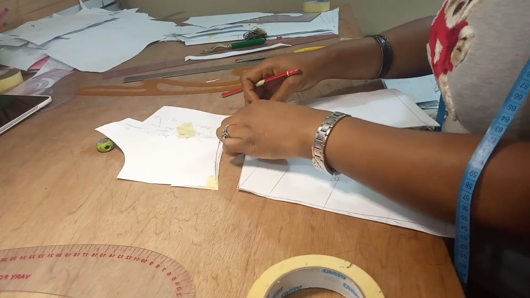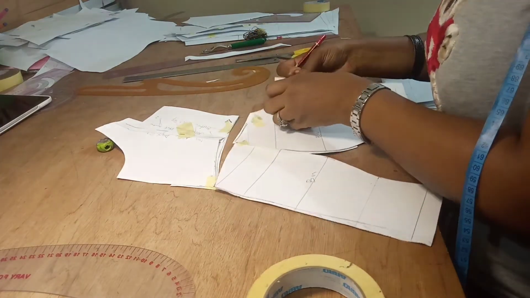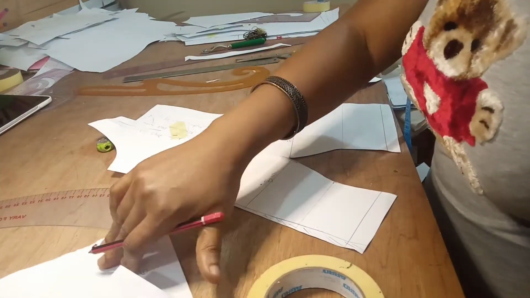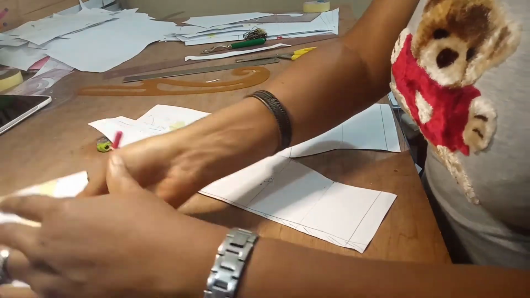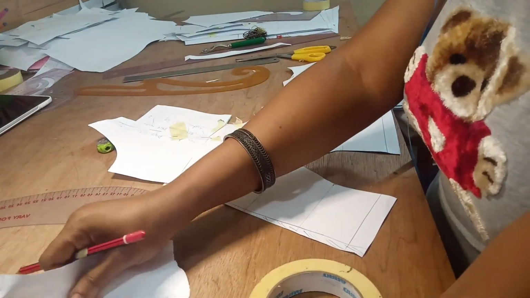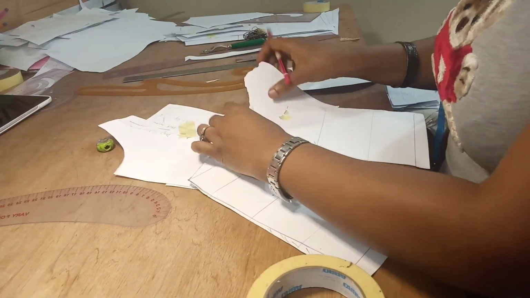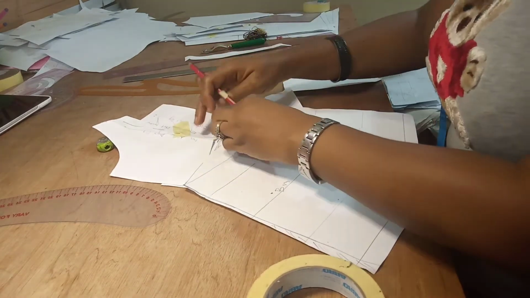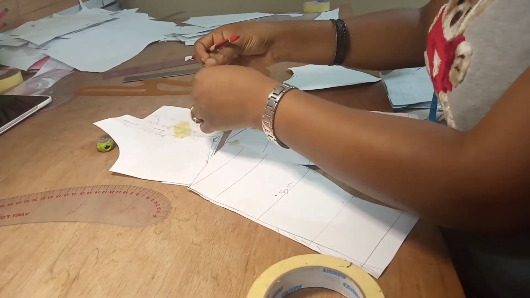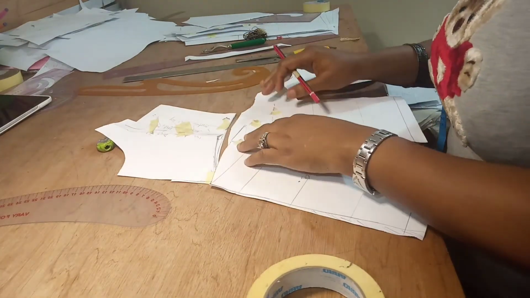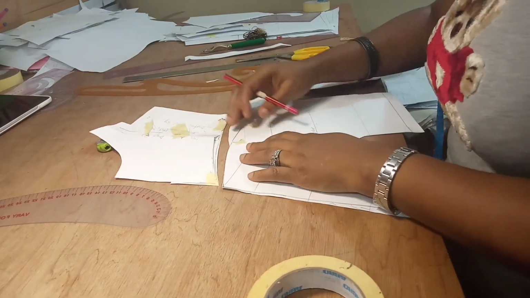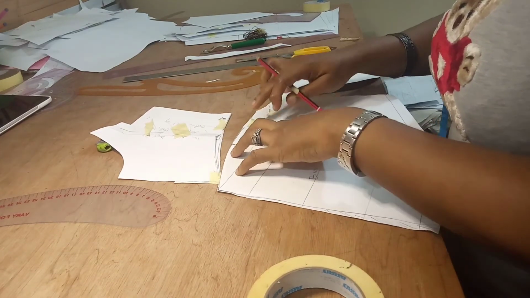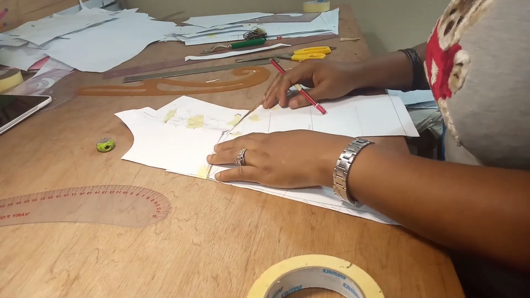So we need to put paper underneath it and redraw that, because the upper part is not tightened, except if it's tightened by some CM, it might become less than that. You might have an equal measurement there, but if it's not, you will just use exactly that measurement that we have there. So you want to put paper under here. And redraw your neckline. And redraw your armhole.